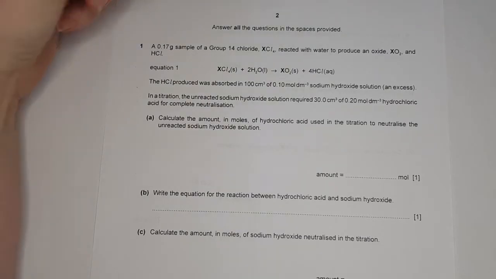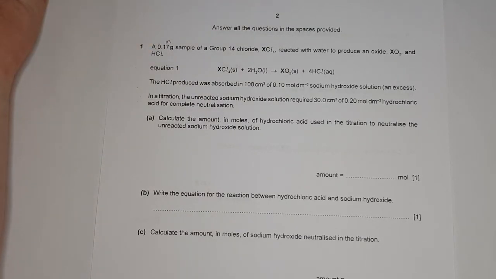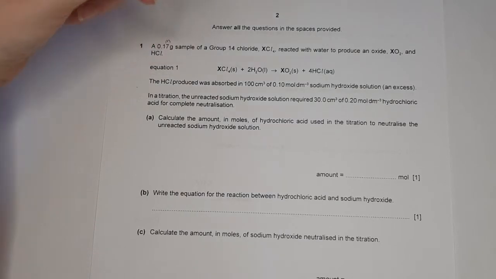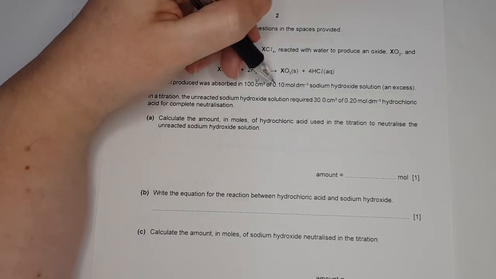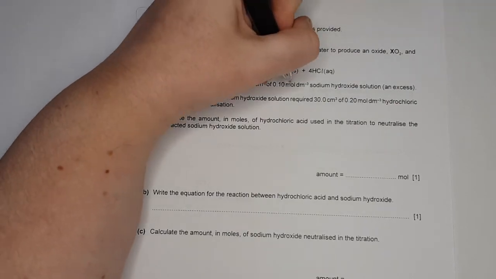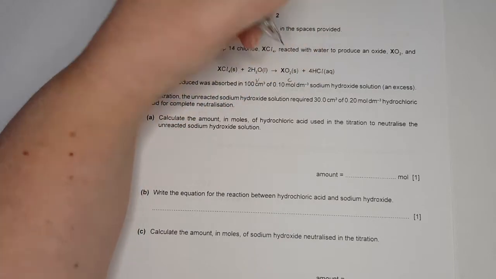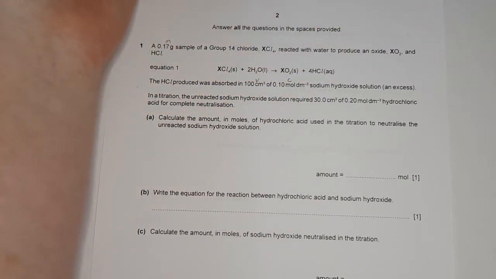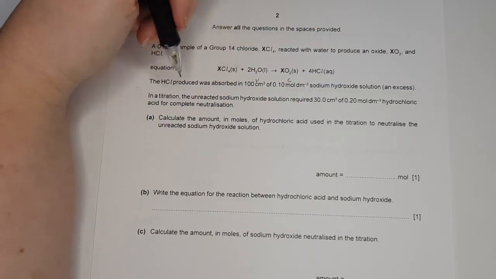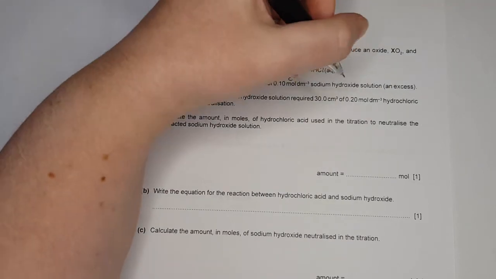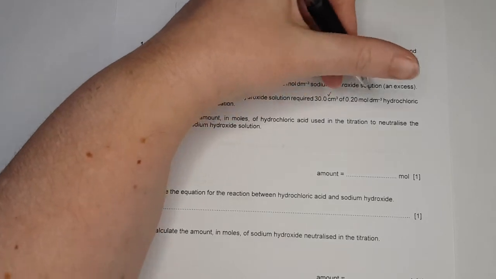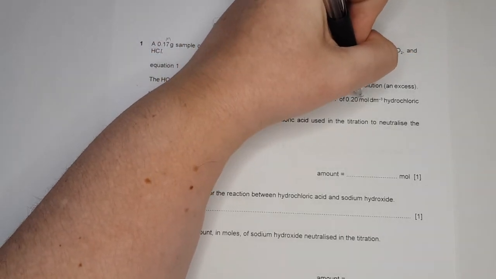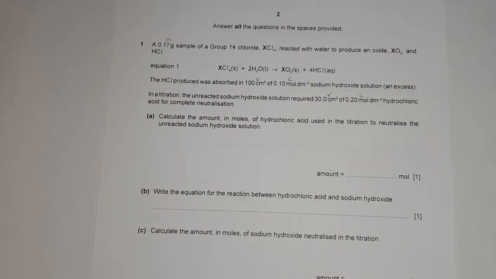Okay, so again, over here, I've got a mass of my sample, because I've got a mass in grams. Then I've got 100 centimeters cubed, which is my volume, of a 0.1 mole per decimeter cubed, which is my concentration for sodium hydroxide. And then the next part in the titration, it required 30 centimeters cubed, which is volume, of 0.2 mole per decimeter cubed, which is concentration of the hydrochloric acid.